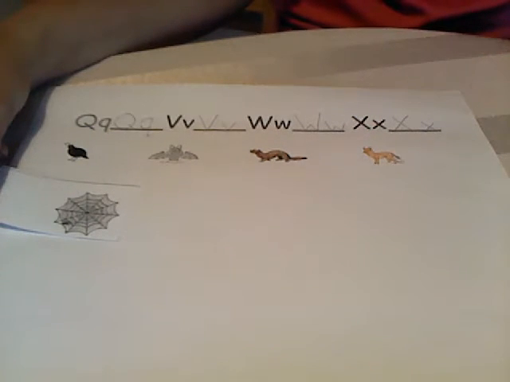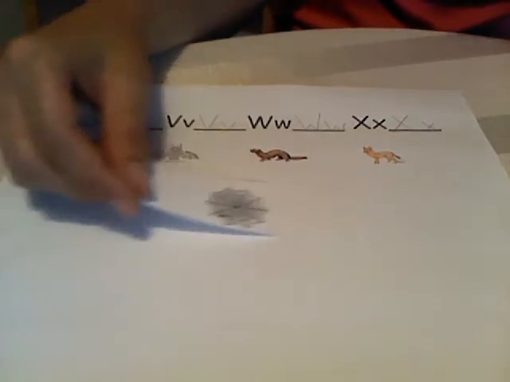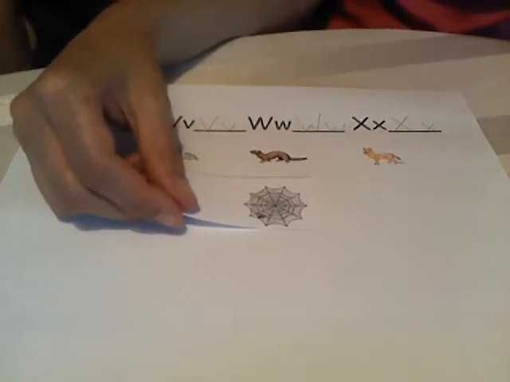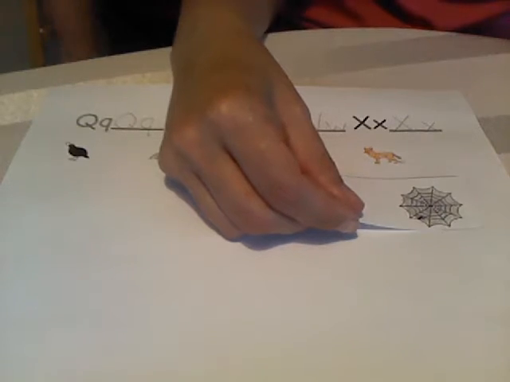Now for the word web. Web. Okay? Say it slowly so you can hear the sounds. Hable despacio para escuchar el sonido de cada sonido. So, here we go. Web. Web. Do we put it here with Q, V, W for weasel, or X for fox. Web.